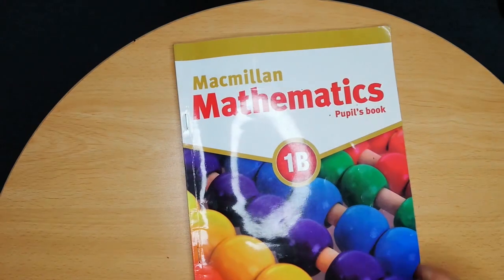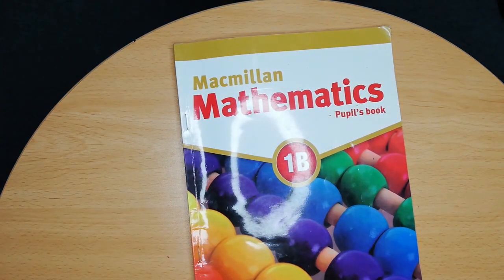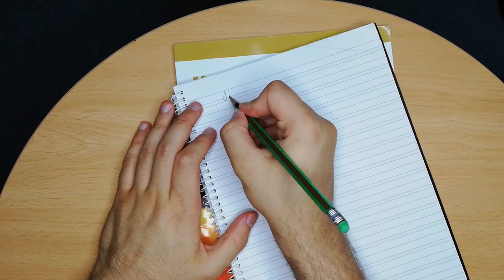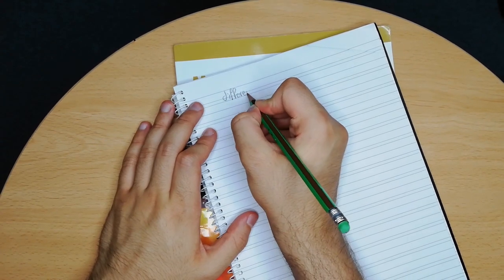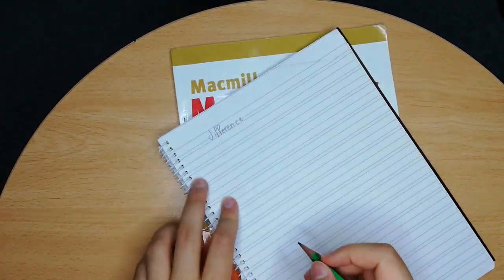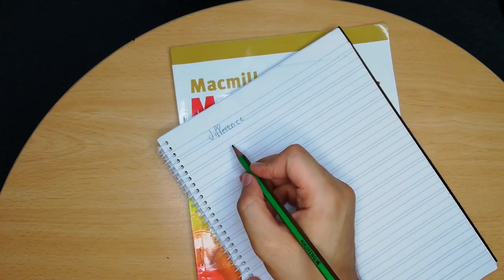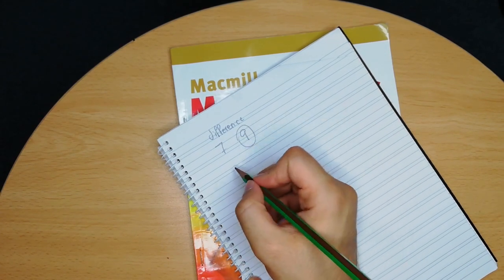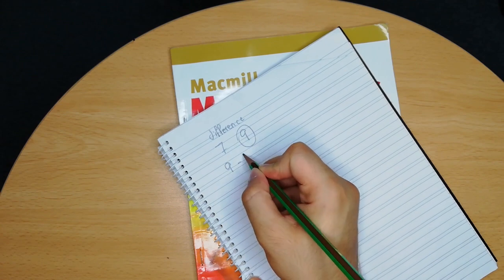Okay, now before we go into today's lesson, I wanted to quickly revise something that we've done before, which is called difference. Whenever you want to find the difference between, for example, 7 and 9, you take the big number and take away the small number.